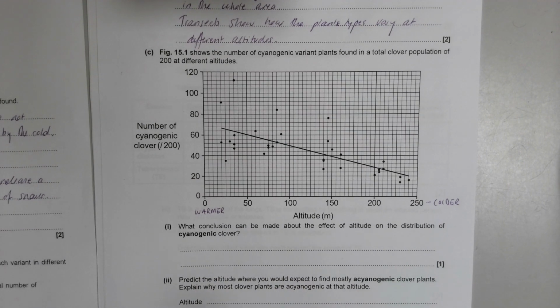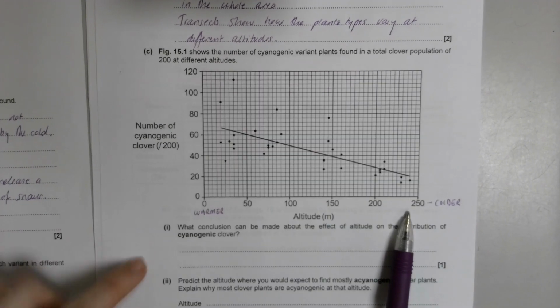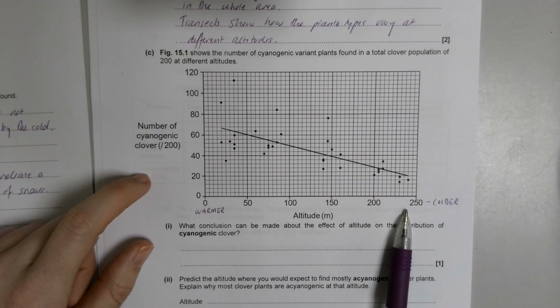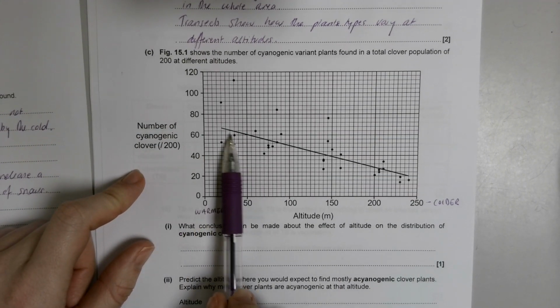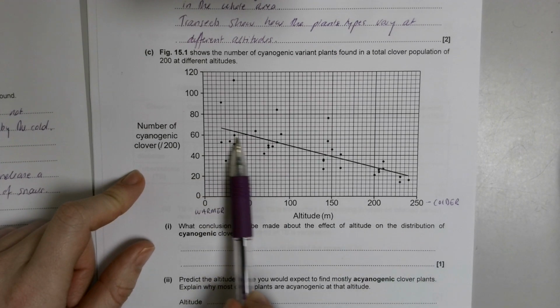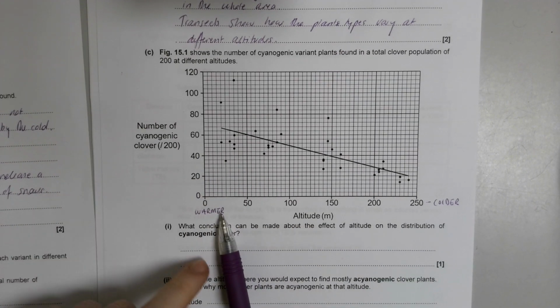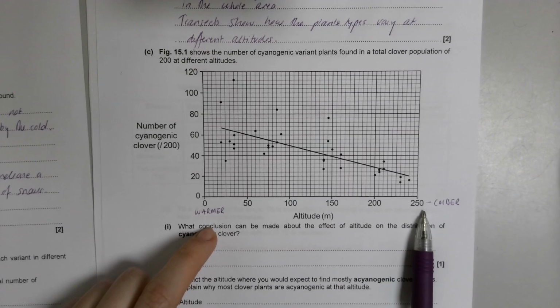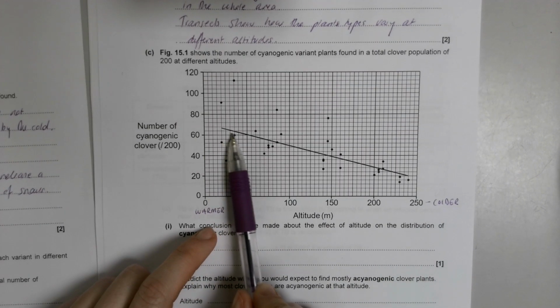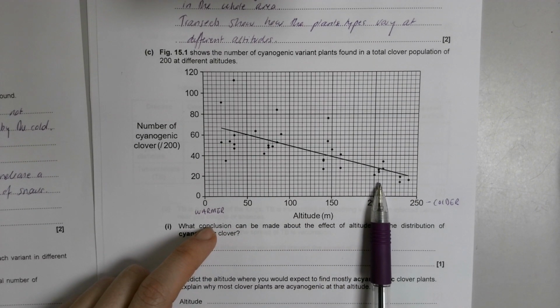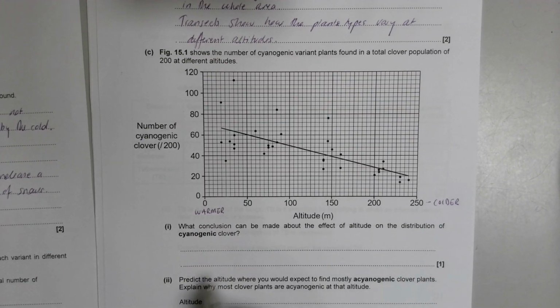What conclusion can be made about the effect of altitude on distribution of cyanogenic clover? So conclusion, what is the outcome of this investigation? So always look at the graph. As the altitude is increasing, what you're noticing about the trend and pattern in the number of cyanogenic clovers. Okay, they're giving you a line of best fit, so we've got a negative correlation here. So as altitude gets higher, the number of cyanogenic clovers decreases. And that's simply all you need to say.